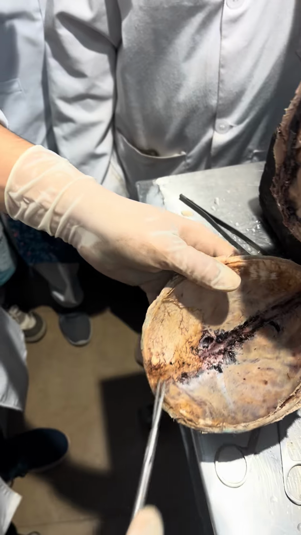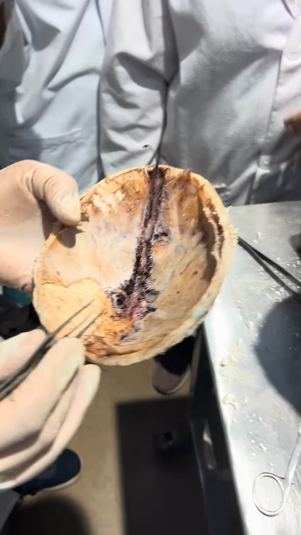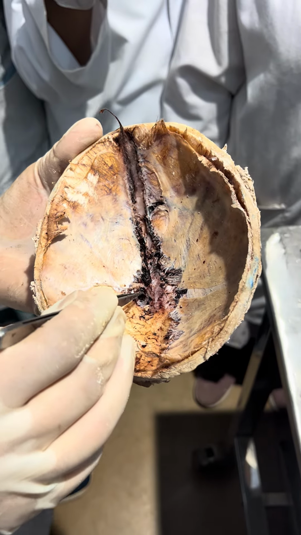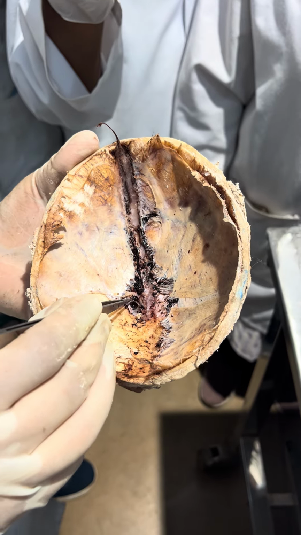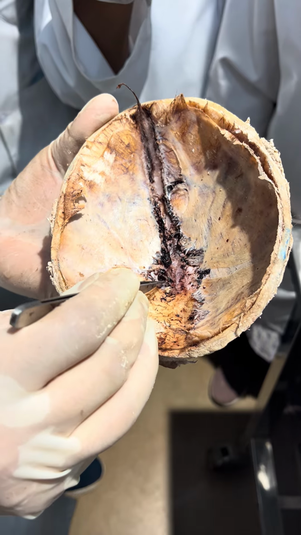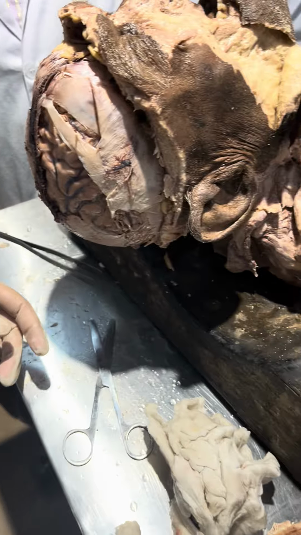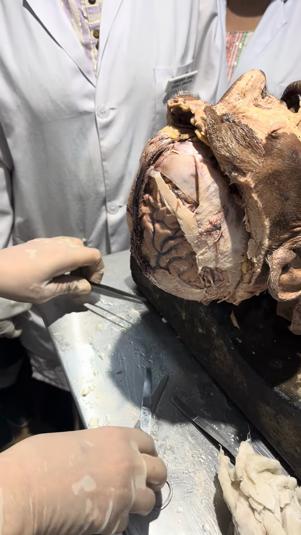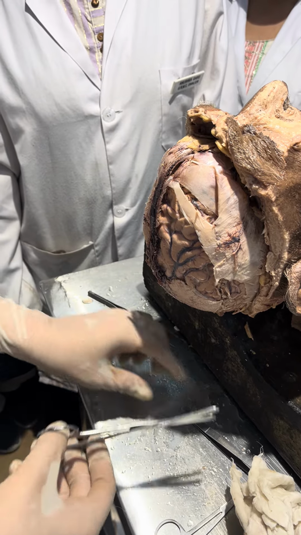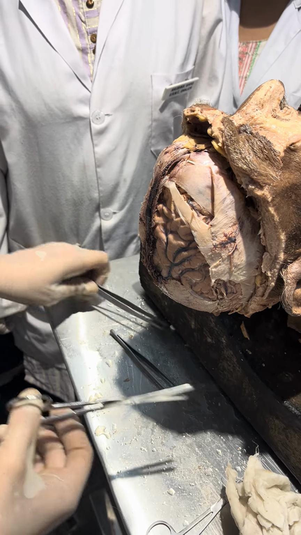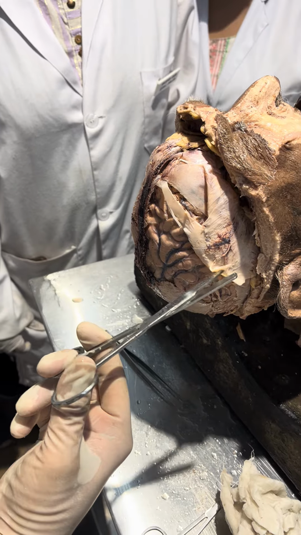Now you can see here, what is this? These are the granular foveolae, and here is the presence of the venous lacunae, which drain into the superior sagittal sinus. Now you can see here, after removing this cranial bolt, this is the dura mater.